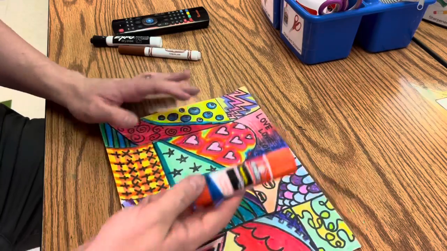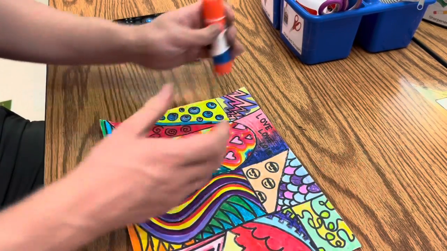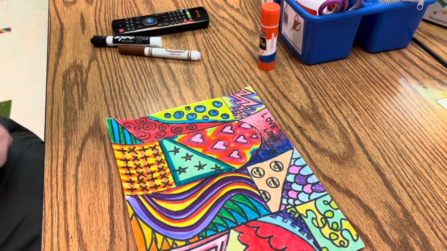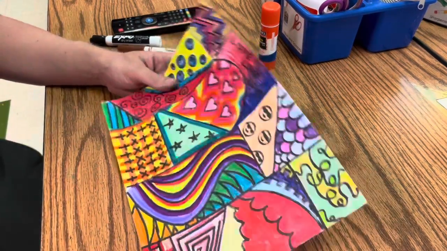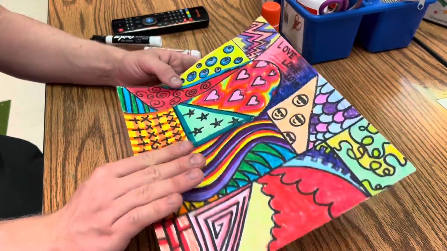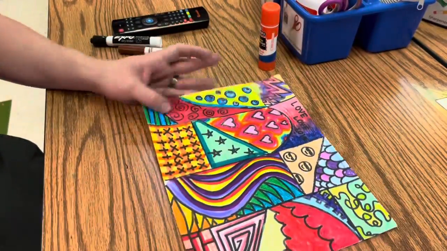To show us that you're done, go ahead and follow the green arrows and put your glue stick away. That will show us that you're ready to move on. Okay, if you are not done with this, then that is something that you need to do today. Show us that you're done. You can put this on the back counter once you've shown this and you can move on to a new activity.